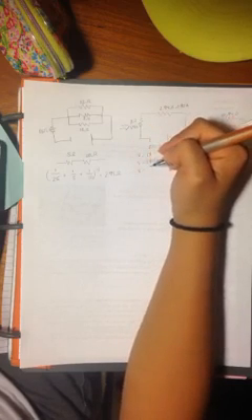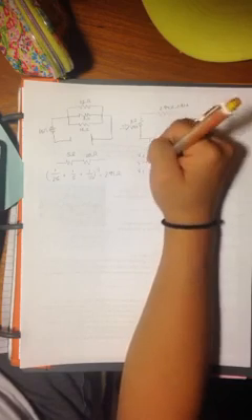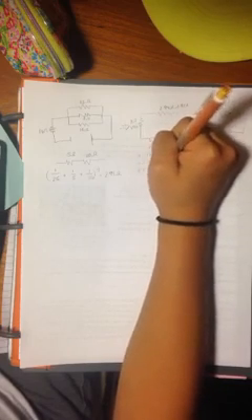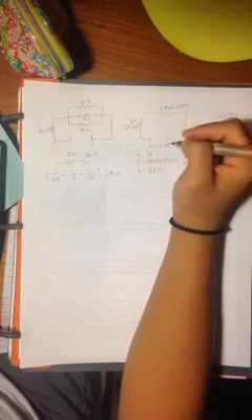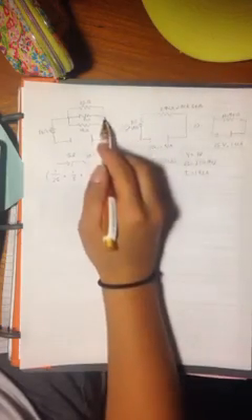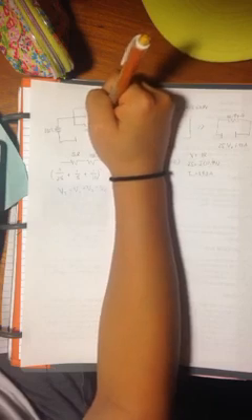Okay. And that is 5.68 volts. So label that there. And this is 5.68 volts for parallel. V total equals V1 equals V2 equals V3. So each one of these is 5.68 volts.